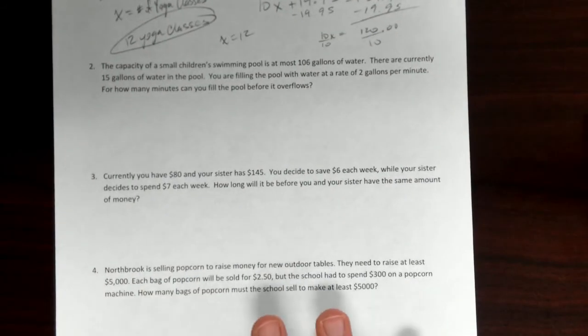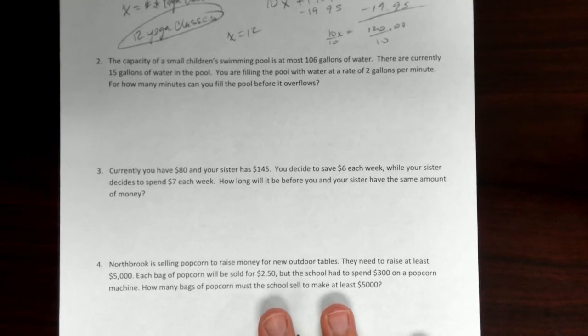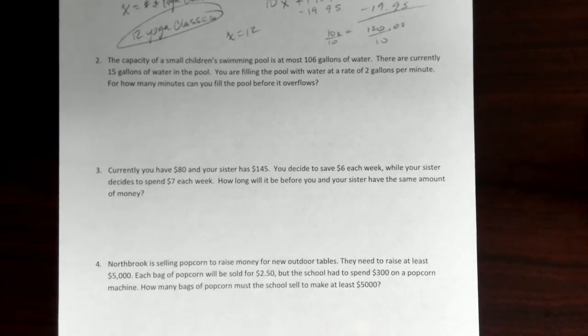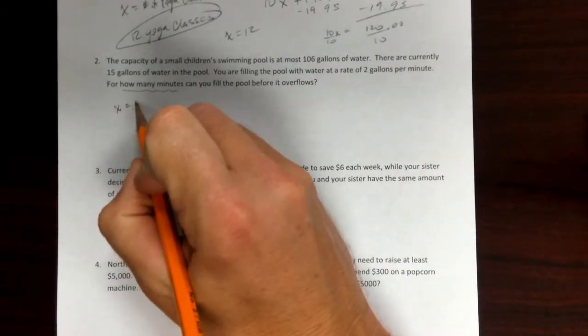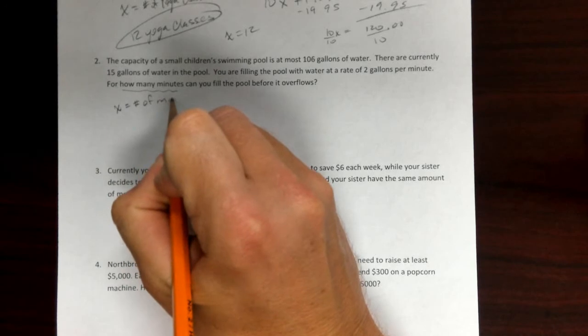Let's look at number two. It says the capacity of a small children's swimming pool is at most 136 gallons of water. There are currently 15 gallons of water in the pool. You're filling the pool with water at a rate of 2 gallons per minute. How many minutes can you fill the pool before it overflows? So how many minutes? So it's telling me my variable there. So X is going to be equal to the number of minutes.